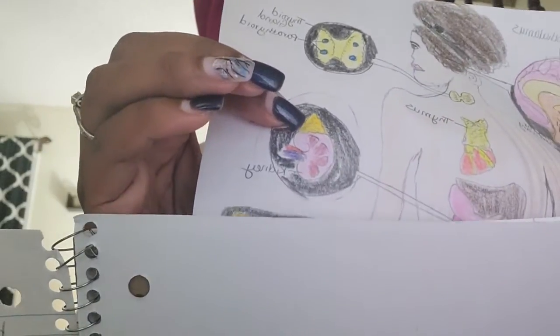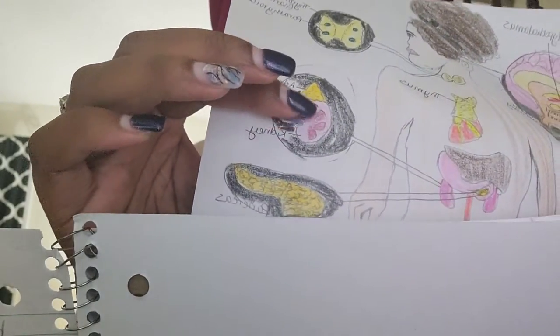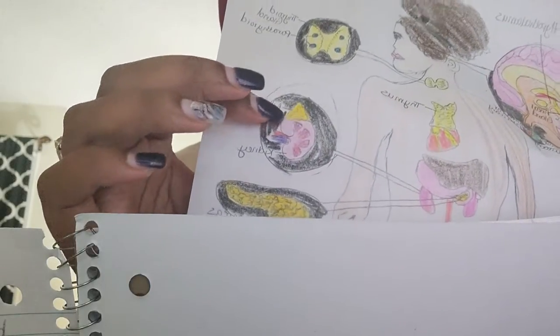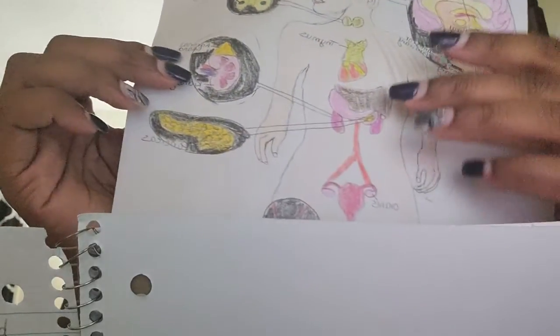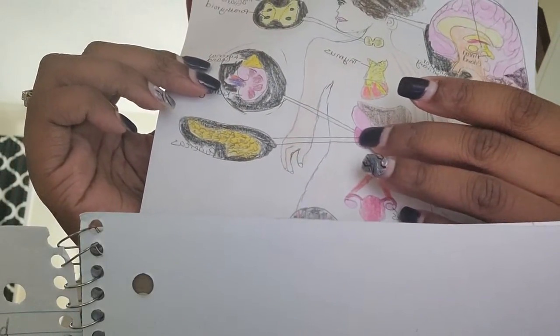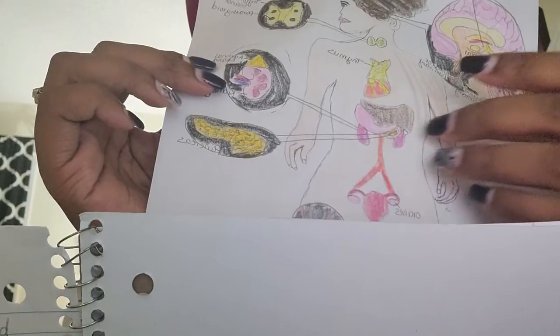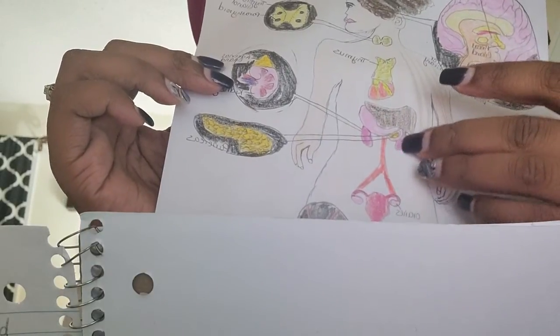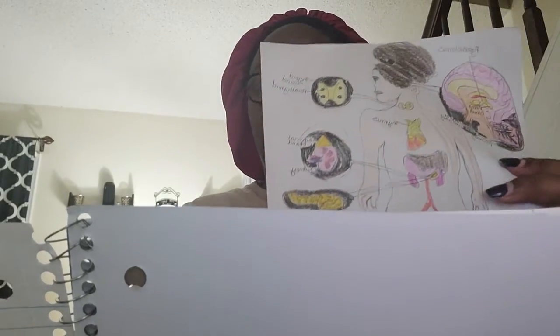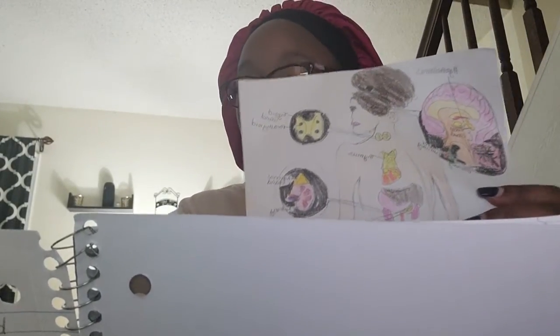The adrenal gland is next, and it is here above the kidneys. This is the blown up version, so this is the adrenal gland right here, that little yellow spot. And in an actual human body is located right there, kind of below the stomach and the liver. The adrenal gland is composed of two endocrine glands.